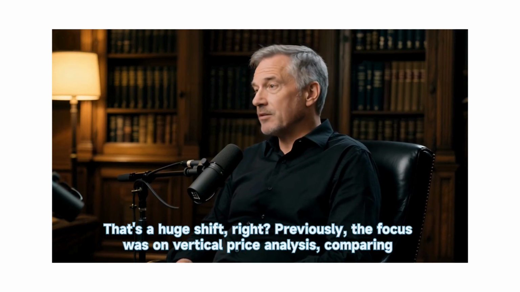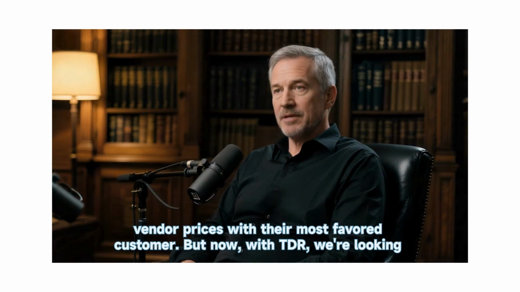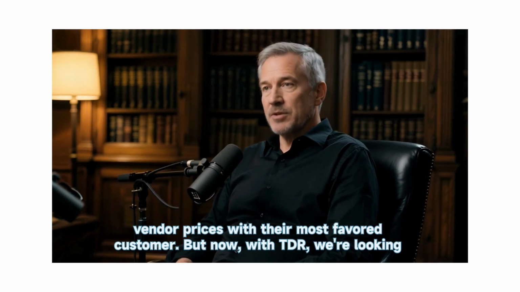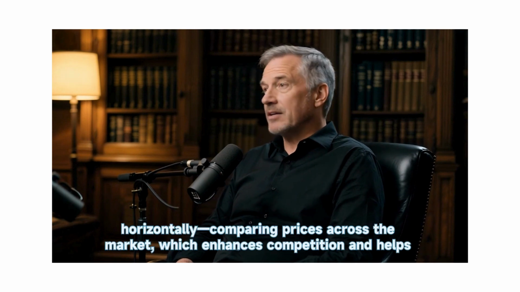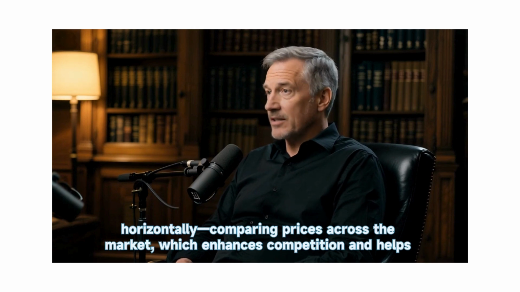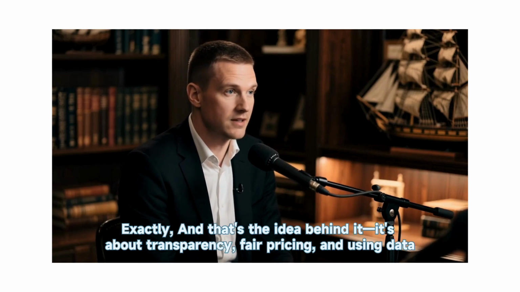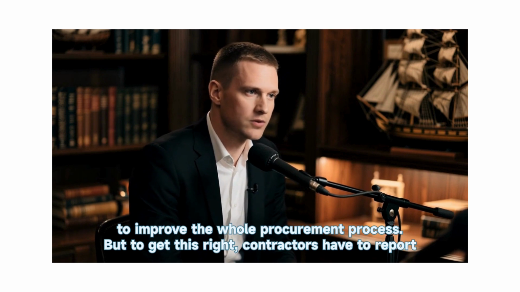Previously, the focus was on vertical price analysis, comparing vendor prices with their most favored customer. But now, with TDR, we're looking horizontally, comparing prices across the market, which enhances competition and helps ensure fair and reasonable pricing. Exactly, and that's the idea behind it. It's about transparency, fair pricing, and using data to improve the whole procurement process.